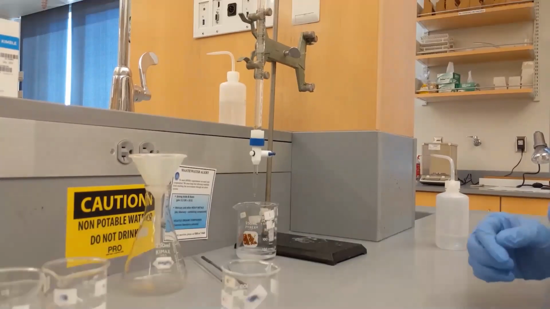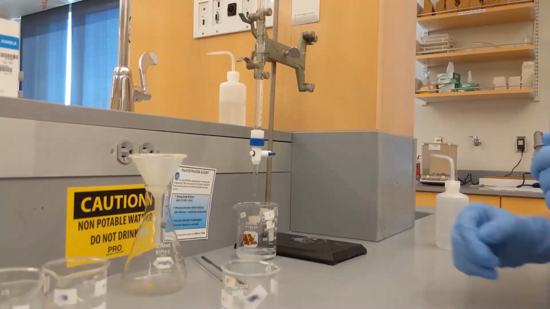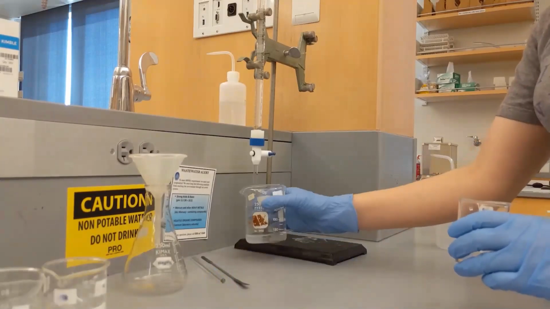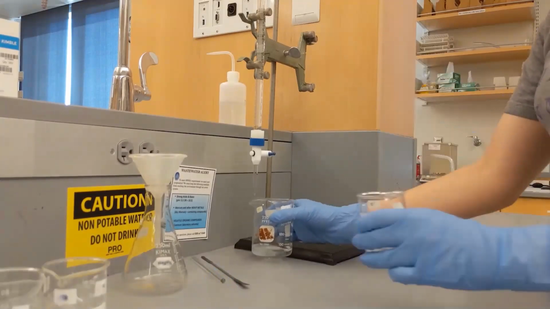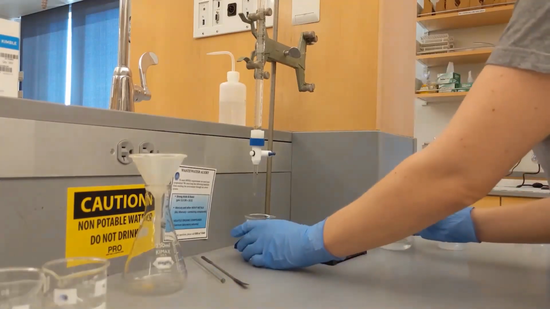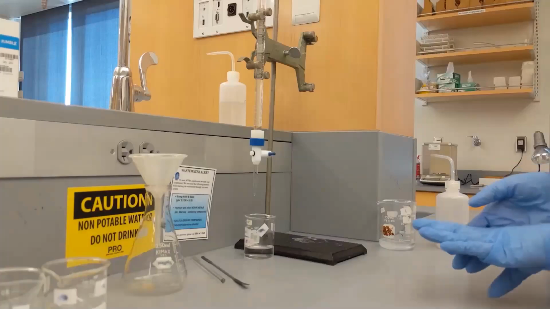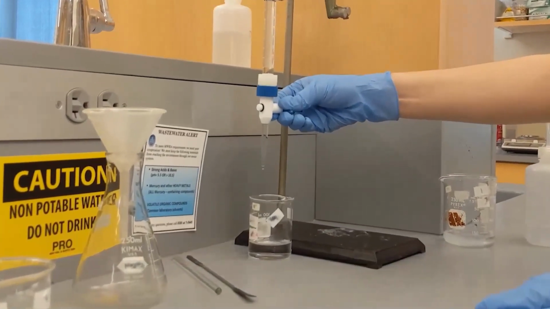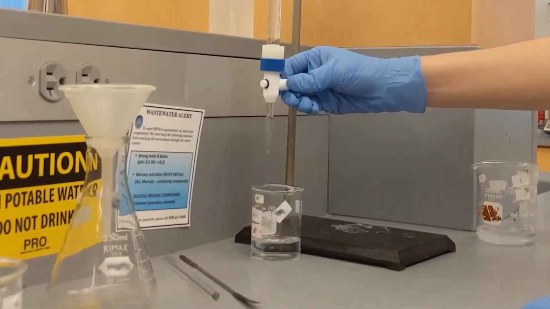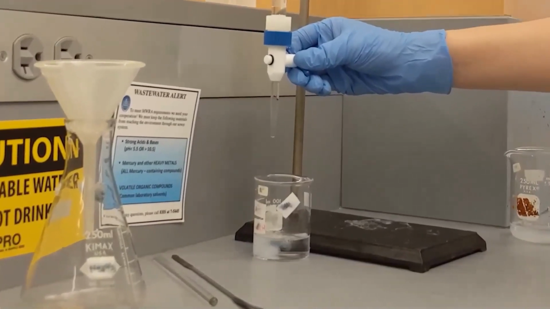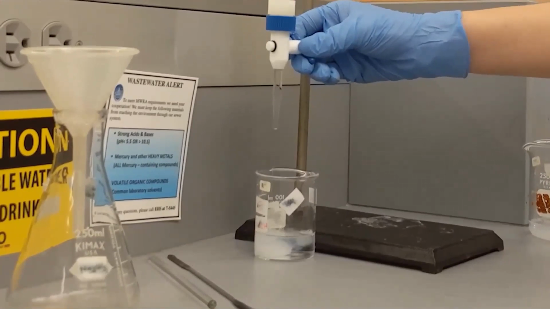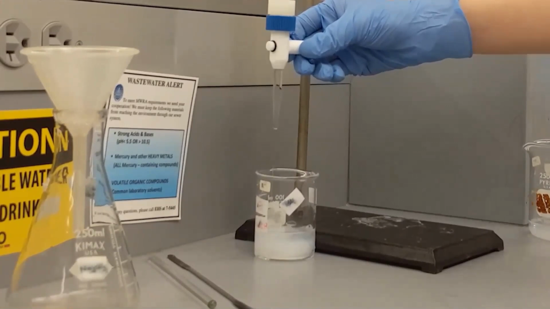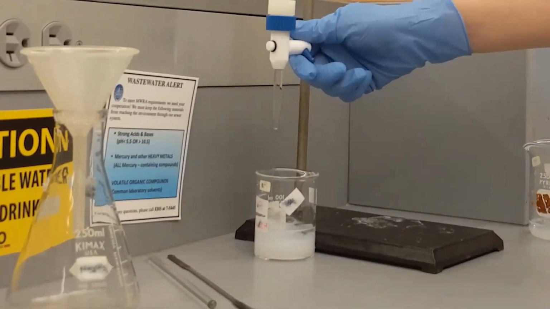And 25 milliliters of carbonate as well. So I'm going to put our reaction beaker and dispense 25 milliliters. We are now going to 6 milliliters. In the video, you can see the precipitate forming as the sodium carbonate solution is added to the calcium chloride.